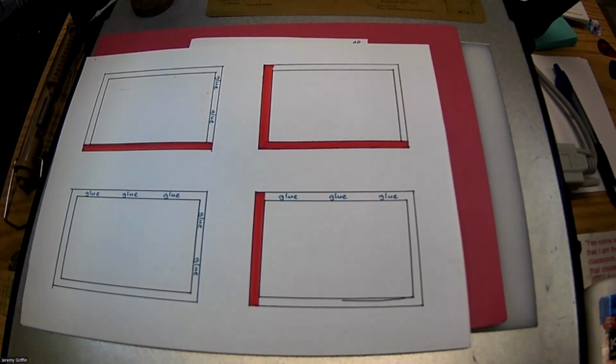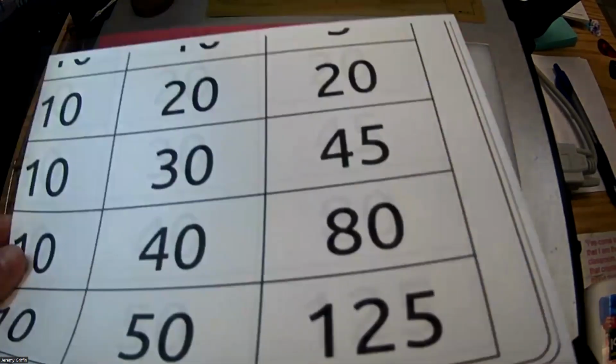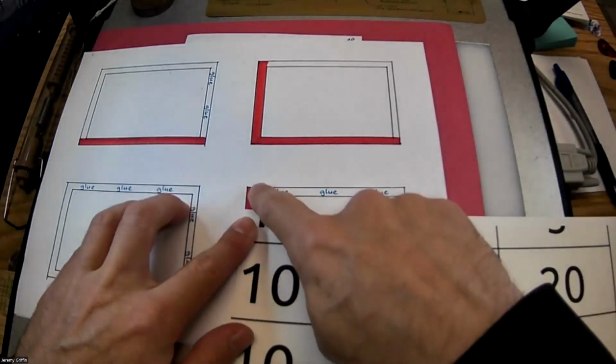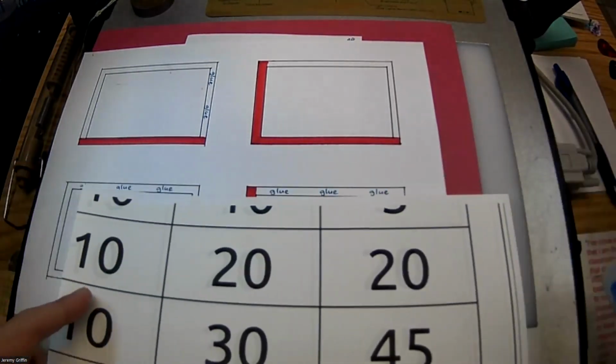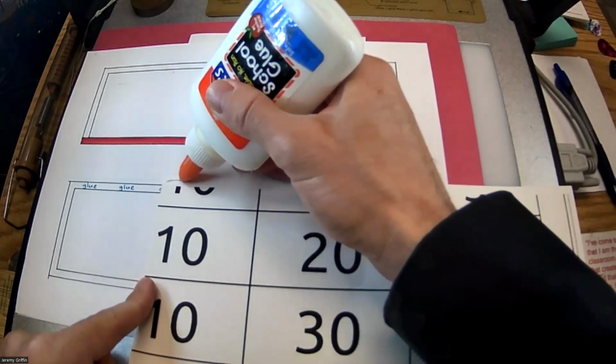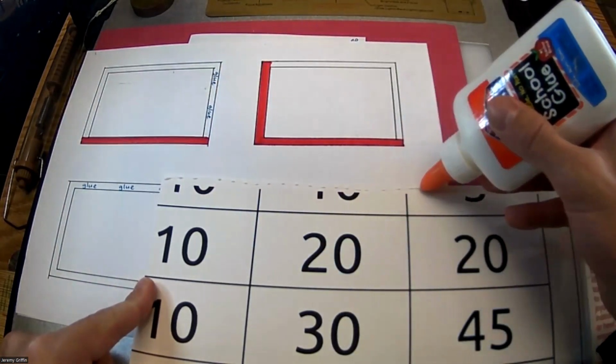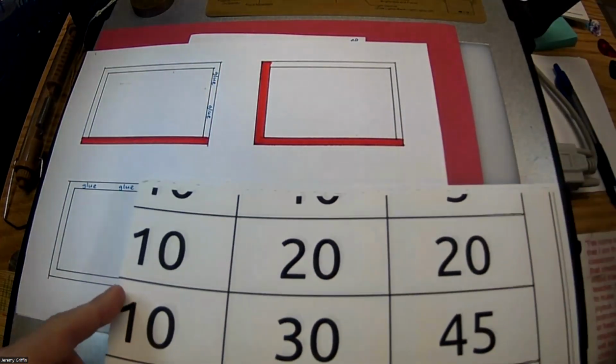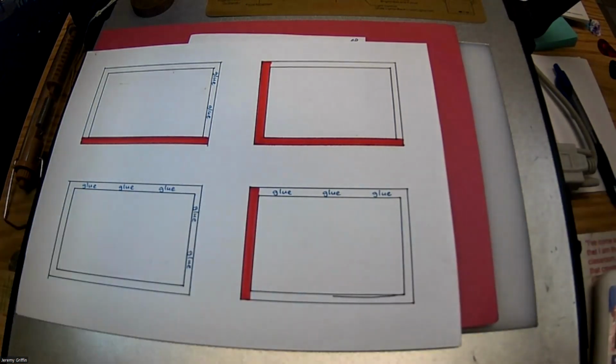The bottom right piece, here's the bottom right. I'm just going to glue across the top. And just a little bit of glue. Don't even need a whole lot. Boom. Put that to the side.